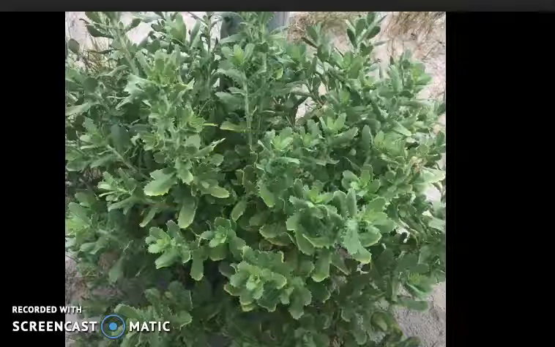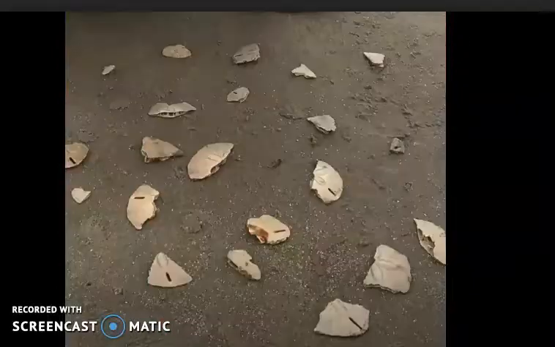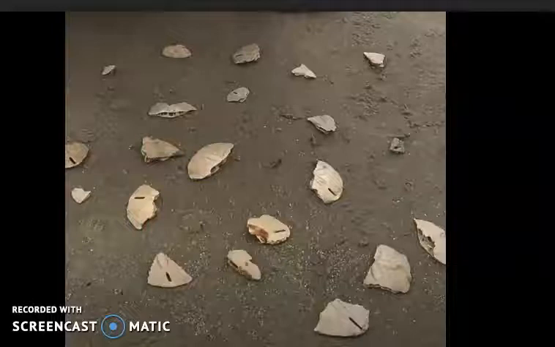What are some of the plants that you see when you're at the beach? This is a picture of a cacti that I found on the beach. What do you think this is? Any ideas? Absolutely. This is part of what we call a sand dollar. We found a lot of sand dollars on the beach.